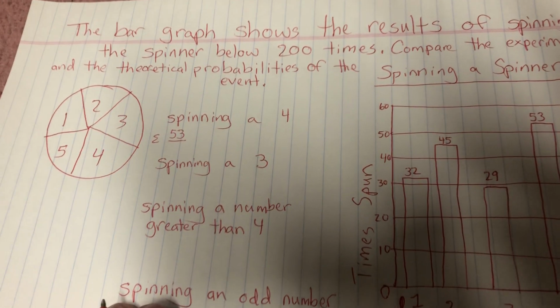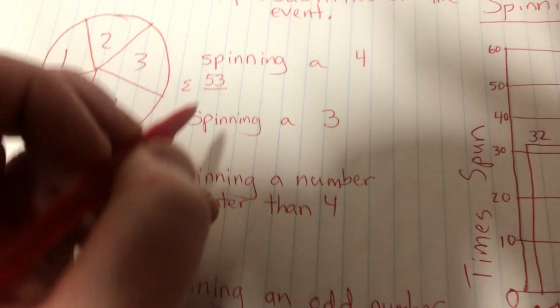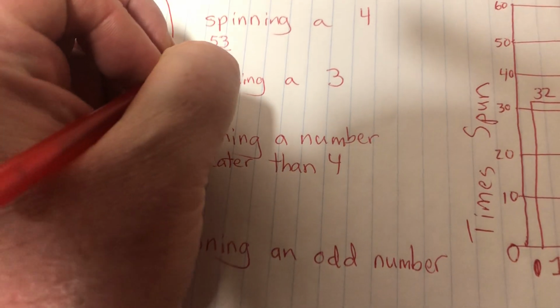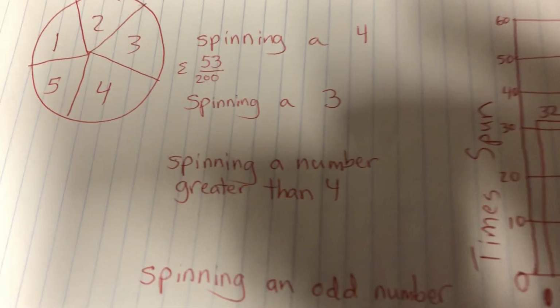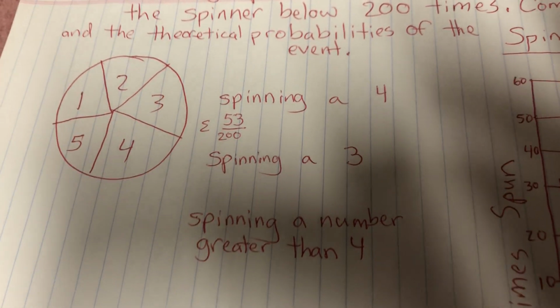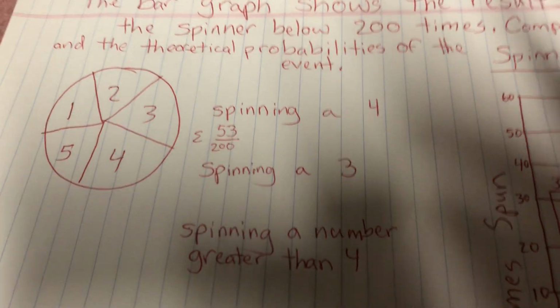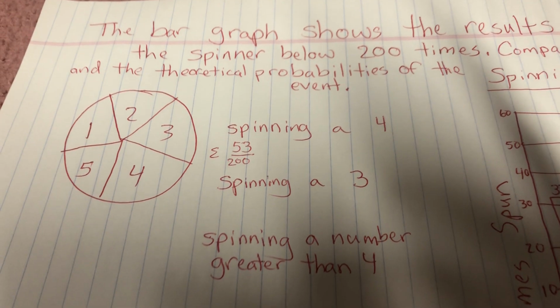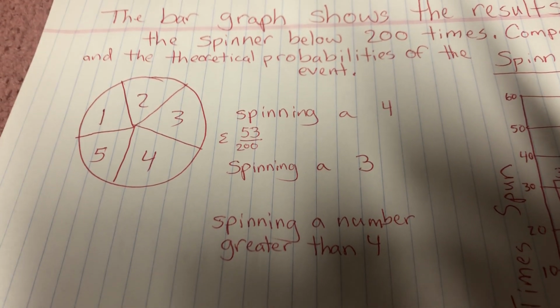And it's over the total number of trials. Well, there were 200 trials. So it's going to be 53 over 200. All right, well, 53 over 200, that is in simplest form. There is no number besides 1 that can go into both 53 and 200.